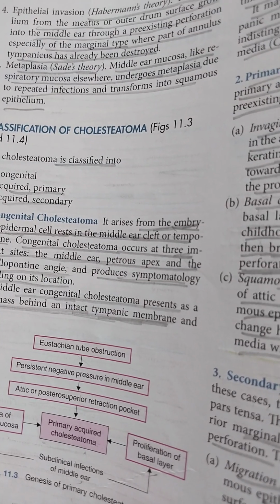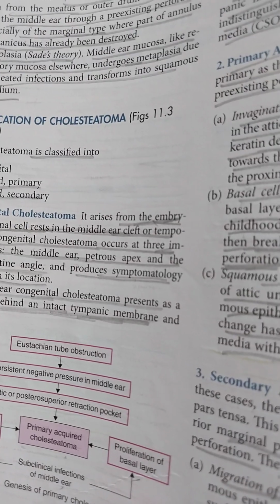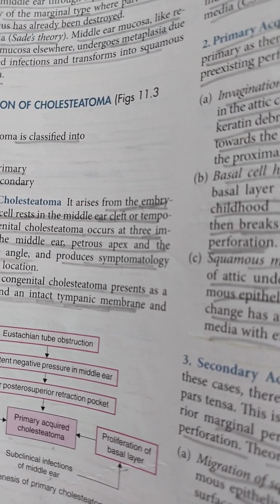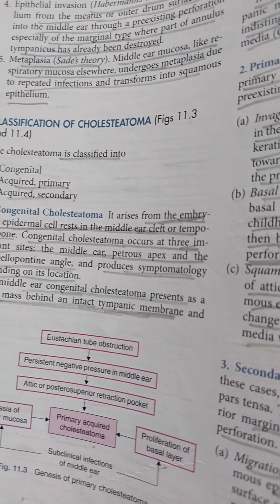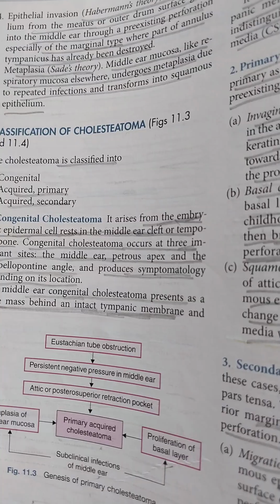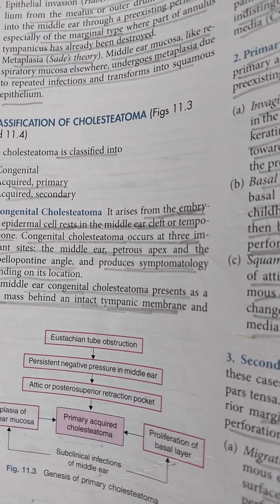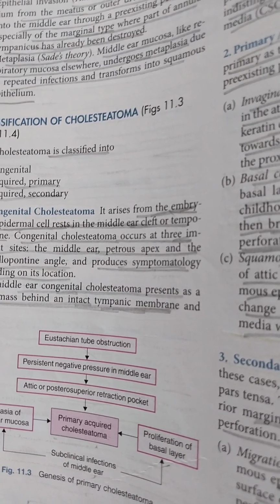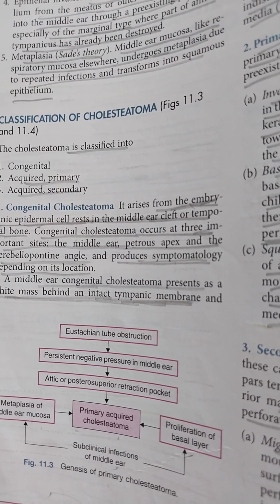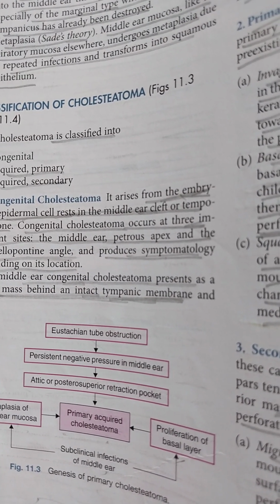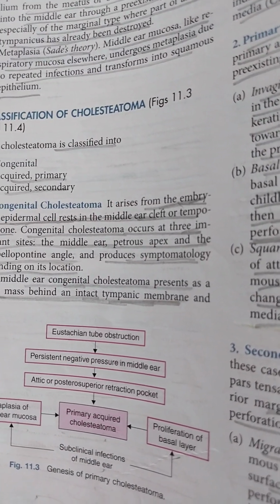Another is metaplasia. Commonly, in Barrett's esophagus there is metaplasia. What exactly does metaplasia mean? A change of the epithelium due to some underlying cause. In the middle ear mucosa, as in respiratory mucosa elsewhere, it can undergo metaplasia due to repeated infections and transform to squamous epithelium. Normally it should be cuboidal epithelium, but it transforms to squamous epithelium, right? Where else did you see epithelium converting? In Barrett's, squamous epithelium converts into columnar epithelium. Here, cuboidal epithelium is transformed into squamous epithelium.